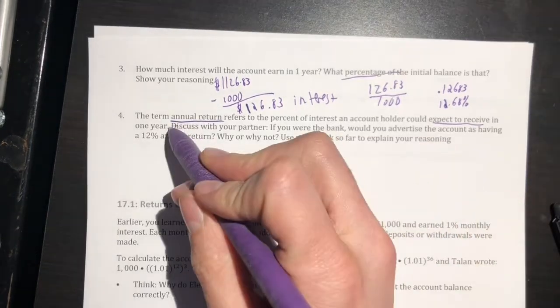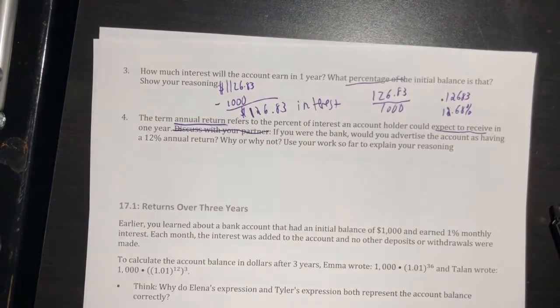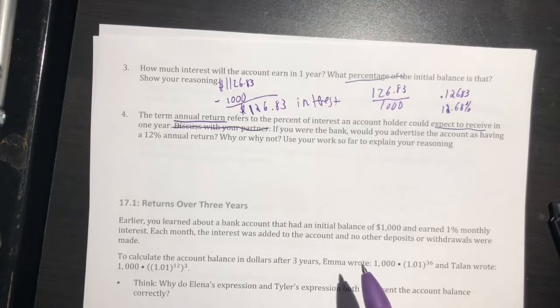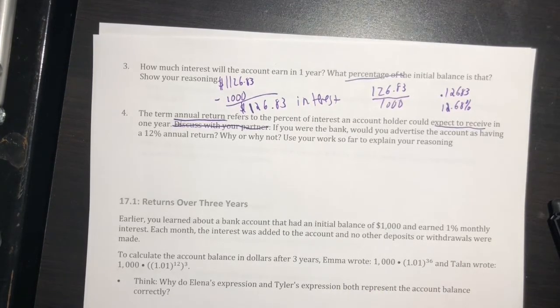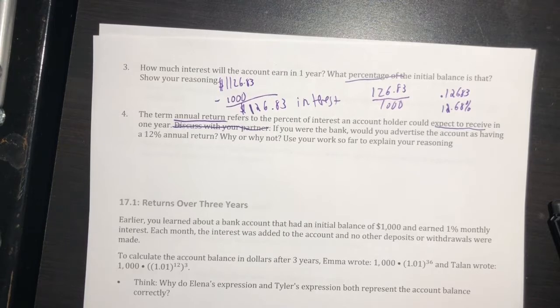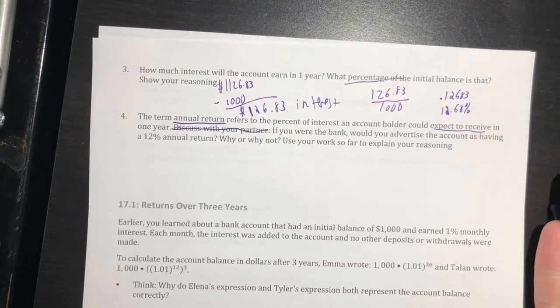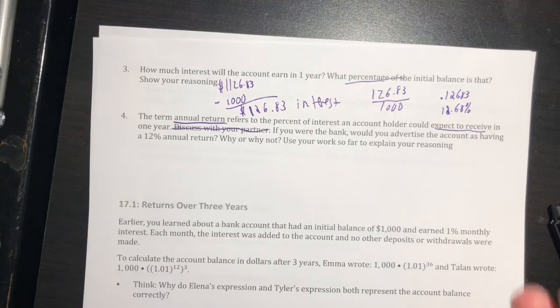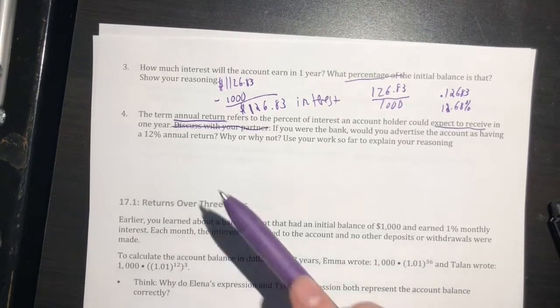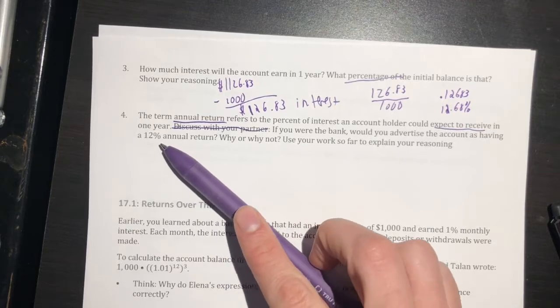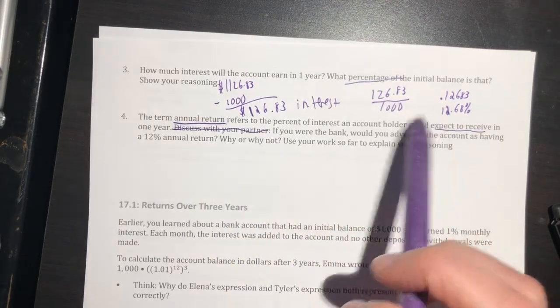So you can't discuss with a partner because they're probably far away. If you were the bank, would you advertise the account as having a 12% annual return? Well, let's think about it. You're the bank. You want people to have your account because that means they give you their money. So if you advertise 12% return, is that accurate? It's close to accurate.